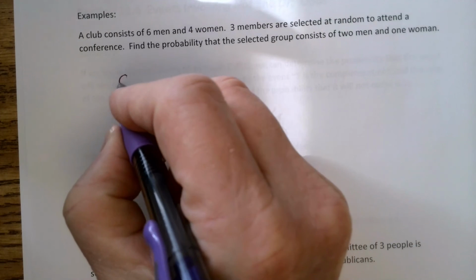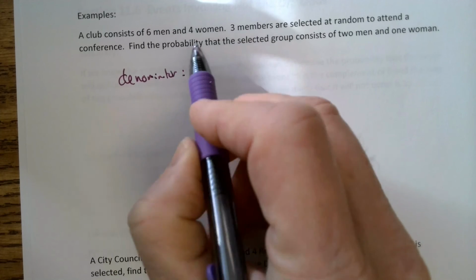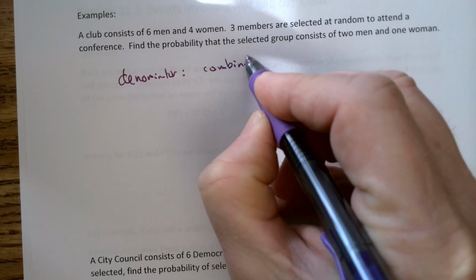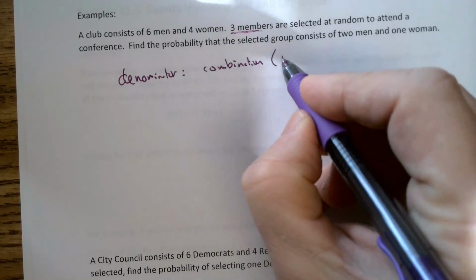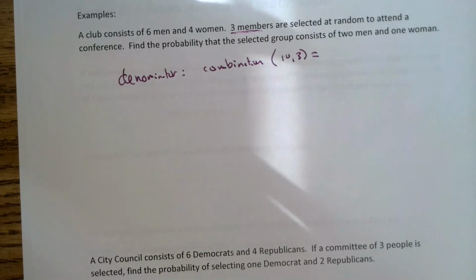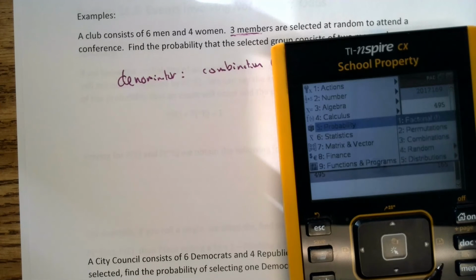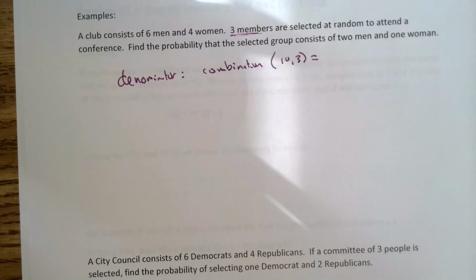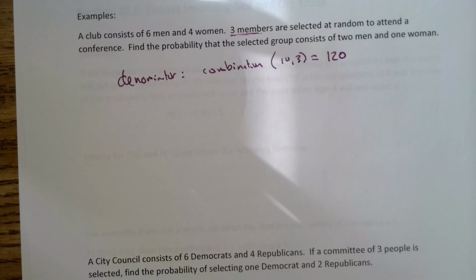Here comes the denominator. We're picking 3 people, a group of 10. So 10 choose 3. 10 comma 3. There's 120 different ways that you could pick 3 people out of 10. That's not a whole lot.